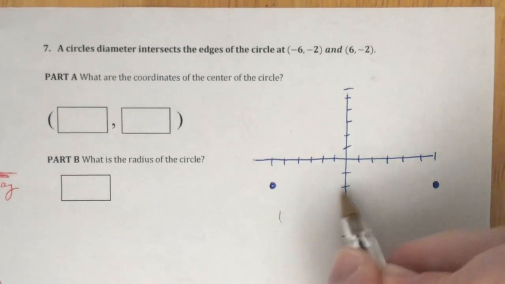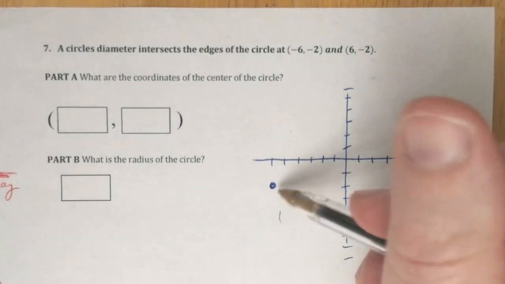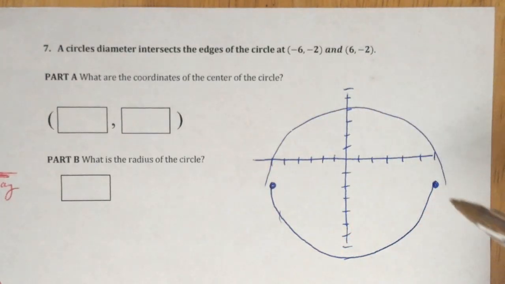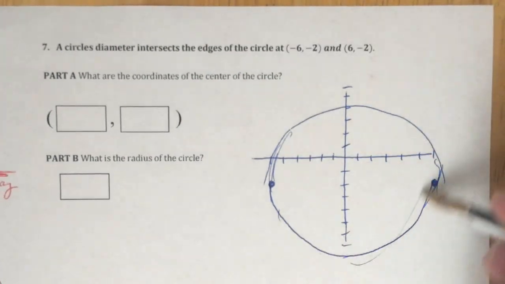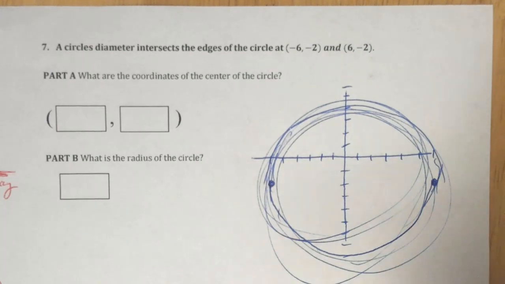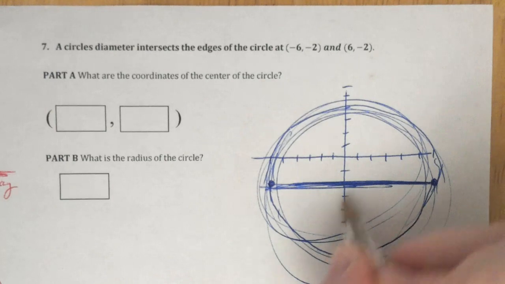All right, so we have this circle here. So this is basically my circle. I'm just a crappy drawer, so please bear with me on that one. All right, so something like that, right? So something along those lines. Okay, we know for a fact that this right here is definitely the diameter. All right, so this is the diameter, right?